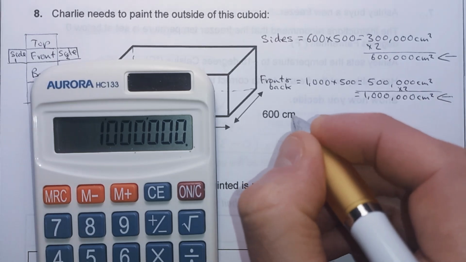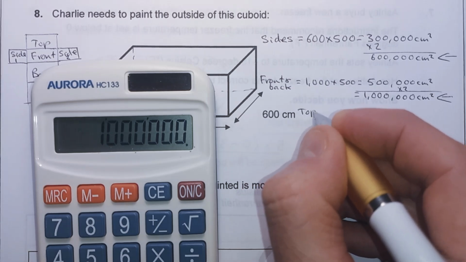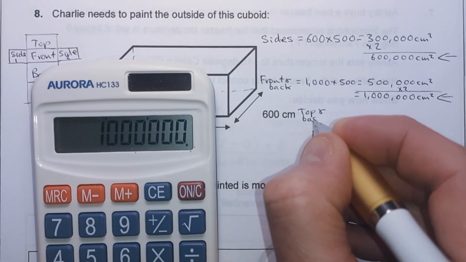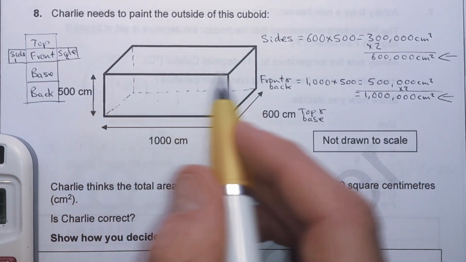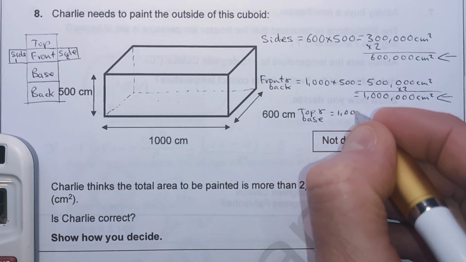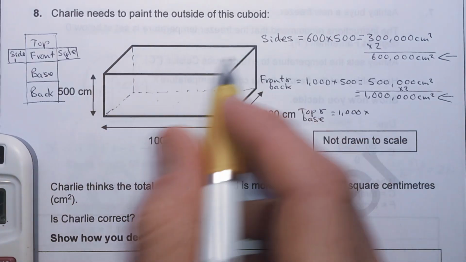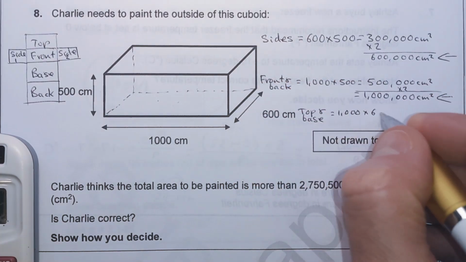Now we can do the same with the top and the base. So the top is 1,000 centimetres across, like the front. But we want this dimension now, so it's going to be times 600.